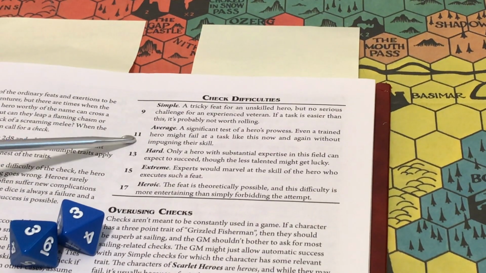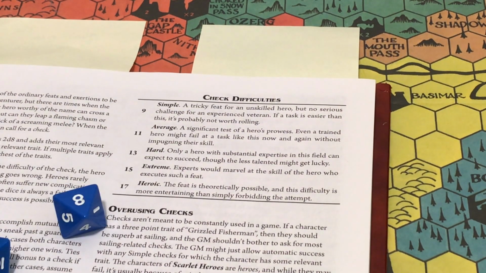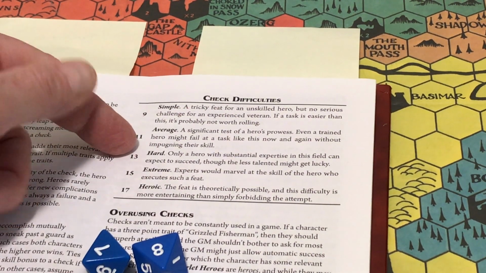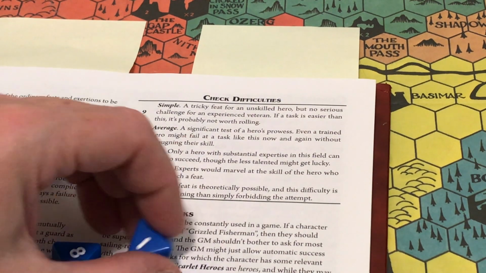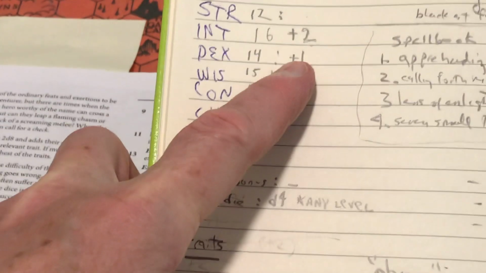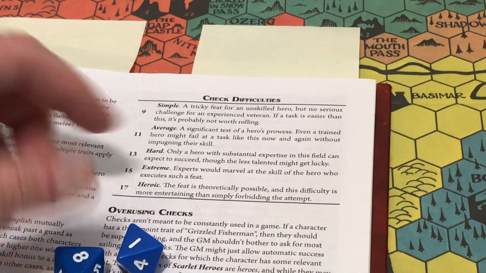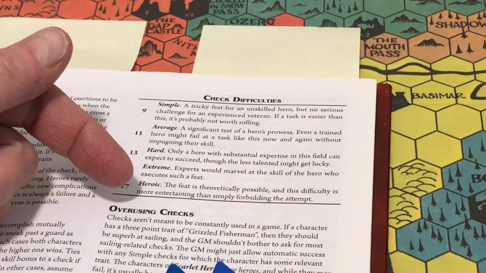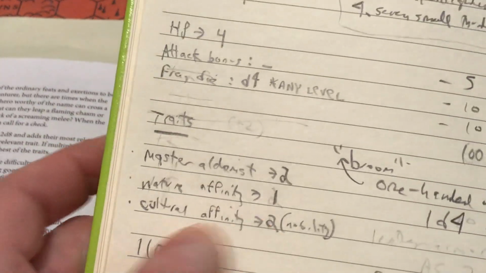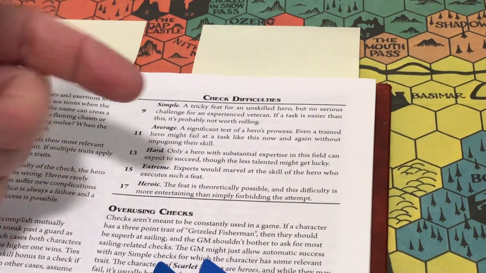So for example, for an average test, let's say an average intelligence test, we're rolling our die. Well, we don't even need any modifiers here because we already exceeded it. But let's say our roll was a 9. We would add our intelligence modifier, which is a 2. So that brings us to 11. That would then bring us to the success. And if it were something related to one of our traits, like nature affinity, for example, if we were trying to discern something in nature, we would get yet another addition.